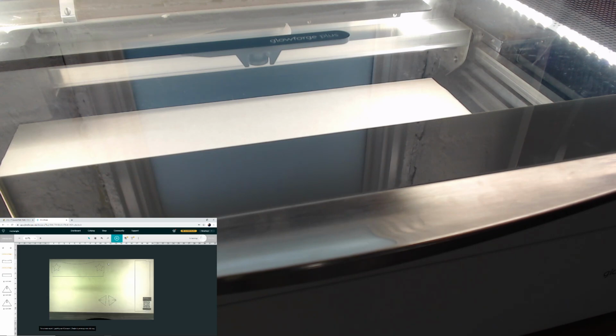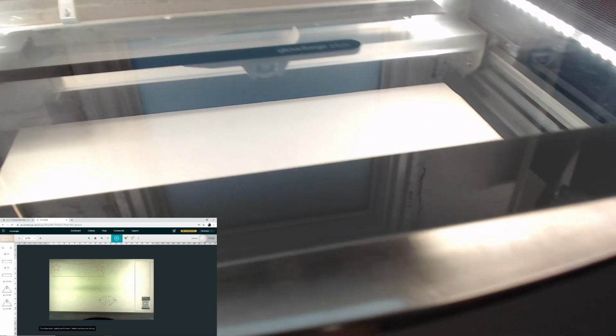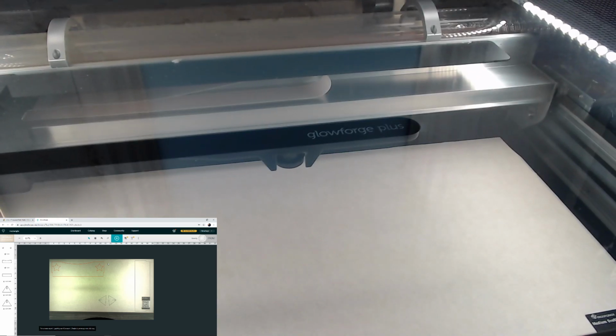Let it scan. And there we go. Now we have positive recognition on that QR code. So now everything is looking good. QR code is recognized. Glowforge knows what's going on.